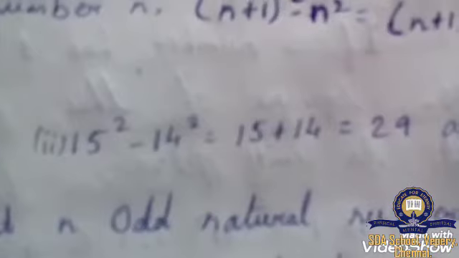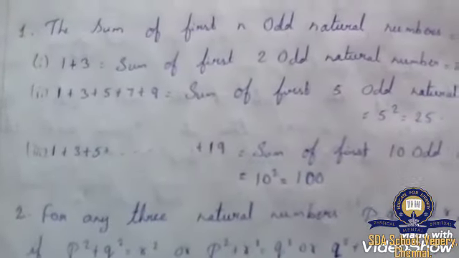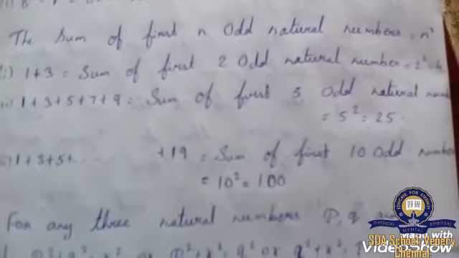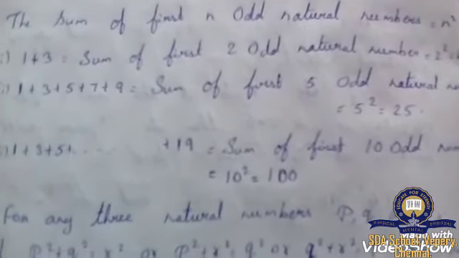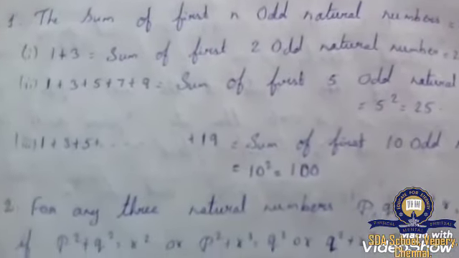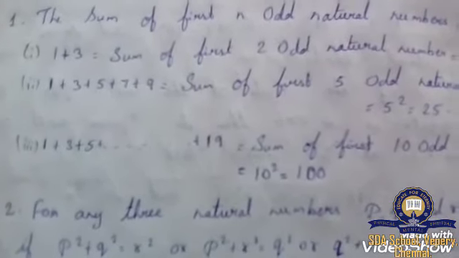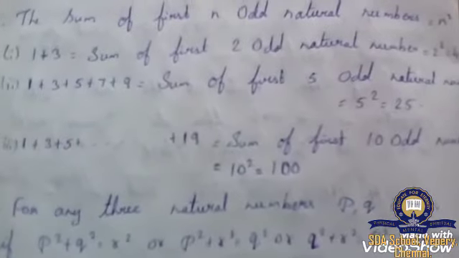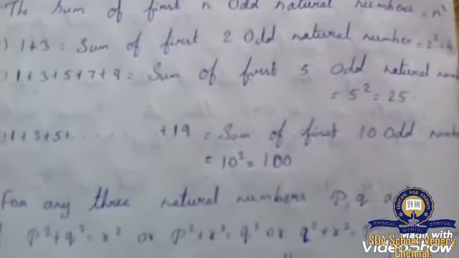In the same way, let's see 15 square minus 14 square, which is equal to 15 plus 14, equal to 29. So from this the condition is satisfied, so it is said to be the seventh property. Now let's see another condition.